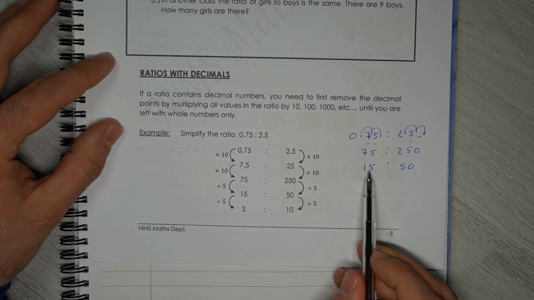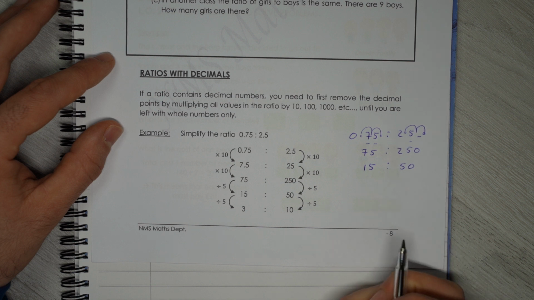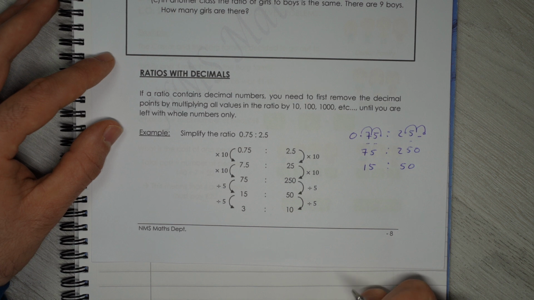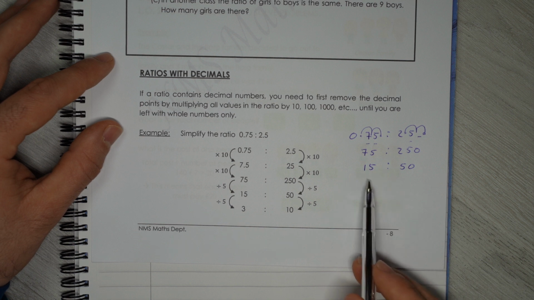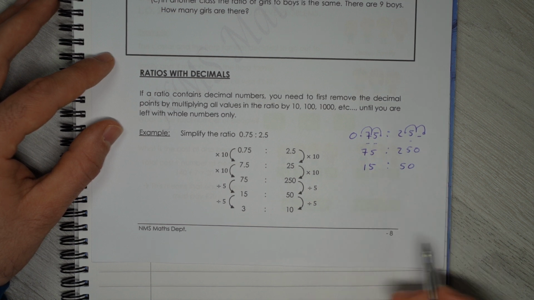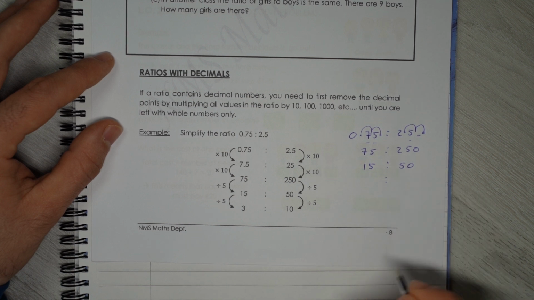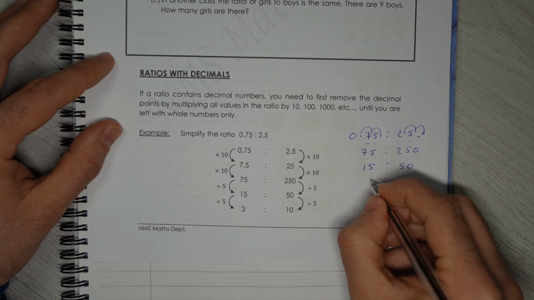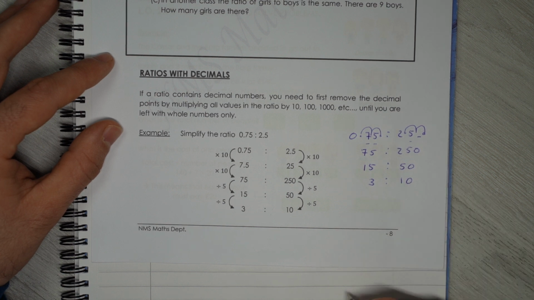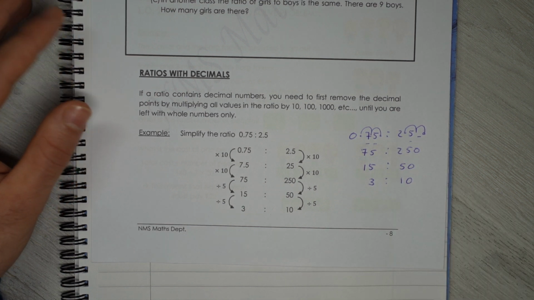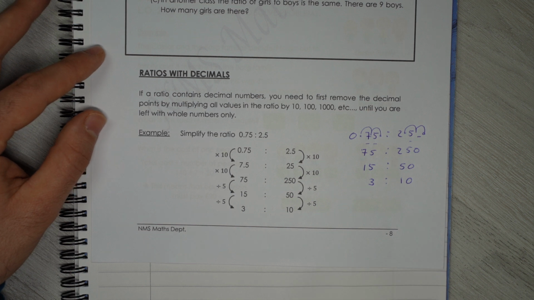But we can notice that 15 is to 50 is not in its simplest terms. We need to continue simplifying the ratio. The common factor of 15 and 50 is again 5. So 15 divided by 5 is 3. 50 divided by 5 is 10. We cannot simplify any further, so that's the answer.